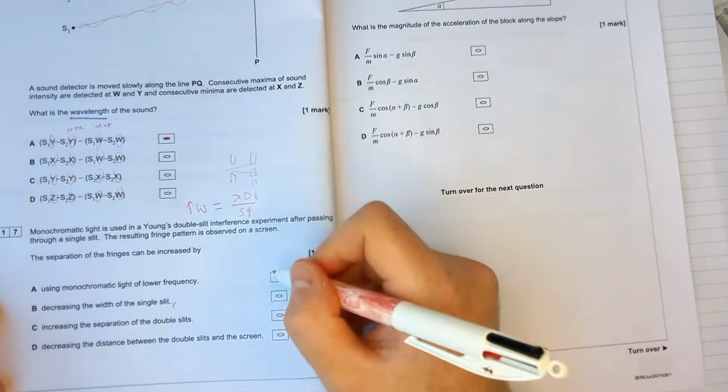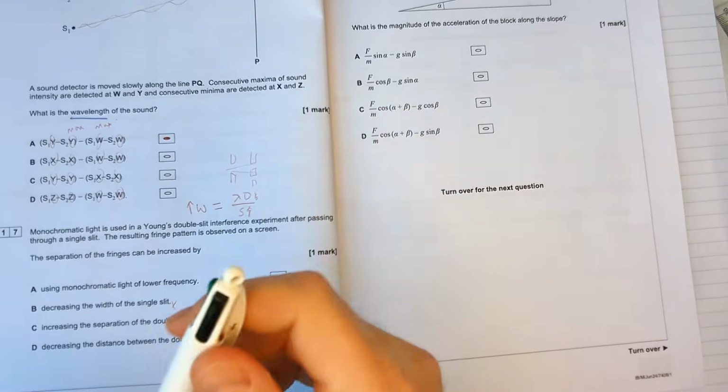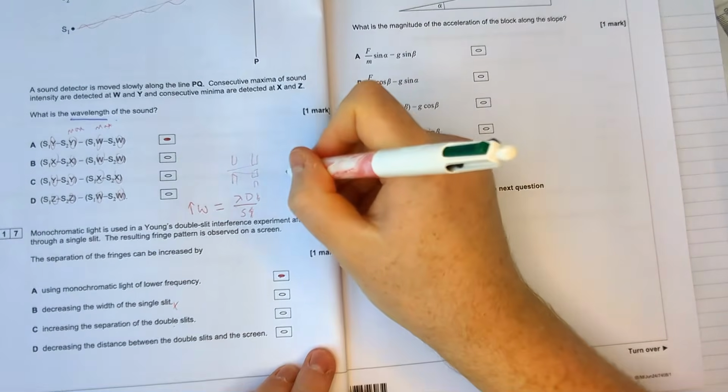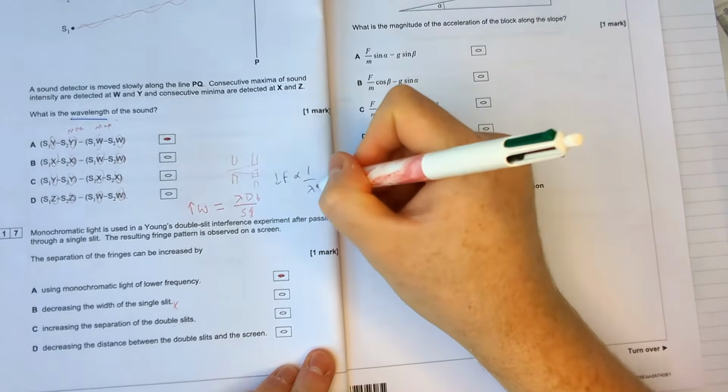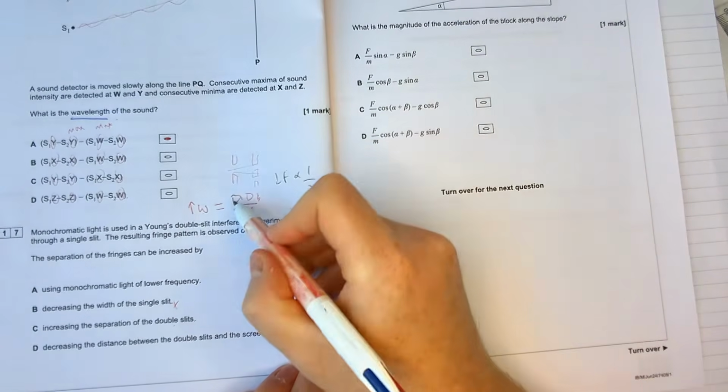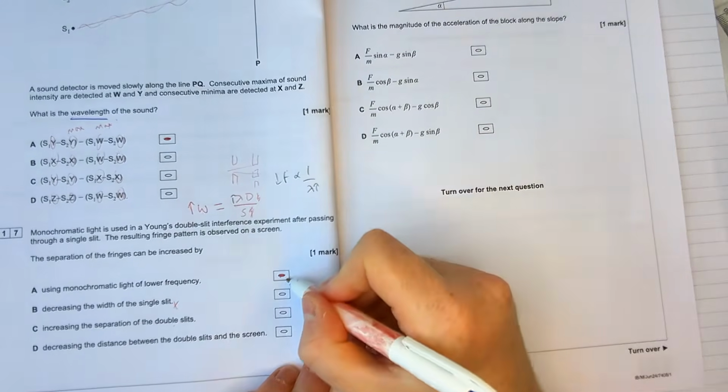Now, I'll tell you why it's A. It says they'll have lower frequency. If you've got a lower frequency, we know that means you're going to have a higher wavelength, and vice versa. So lower frequency, higher wavelength. That actually is going to cause W to increase. So therefore, it's option A.